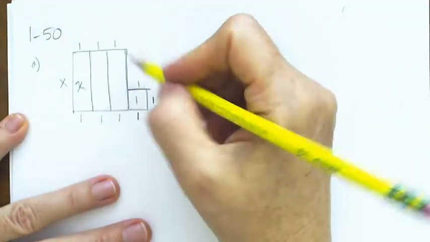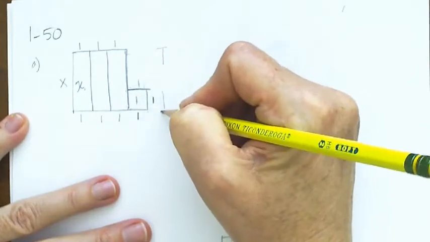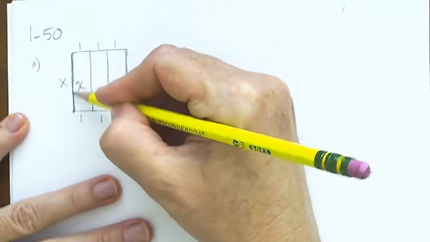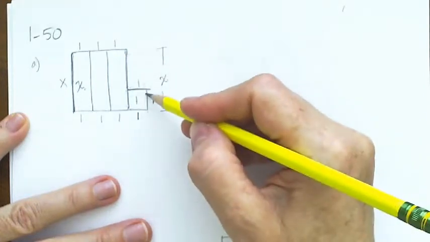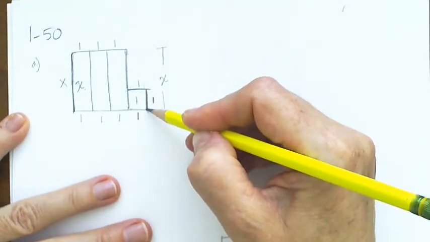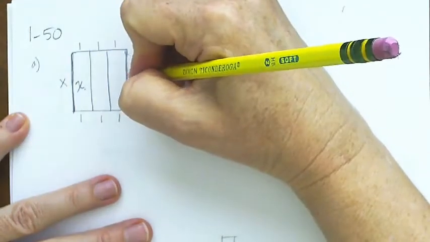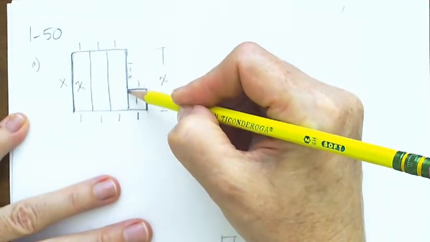So this length from the top to the bottom is X. If you looked at the entire length of this tile, it would be X. But if you only want this part here, that means you don't want this length here. So I'm going to use X minus 1 for this length.